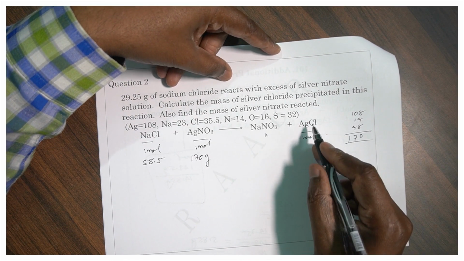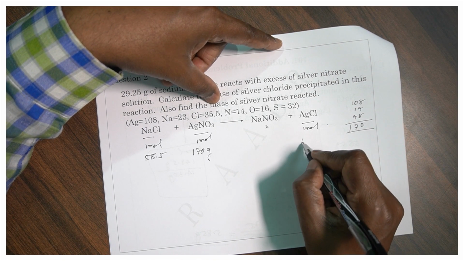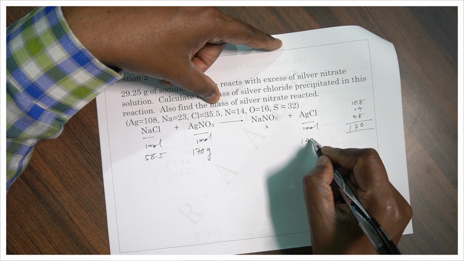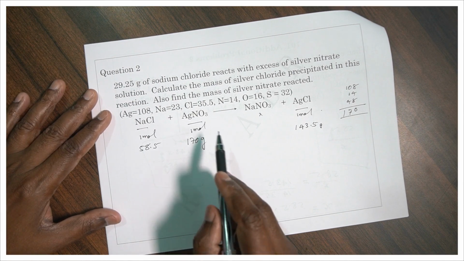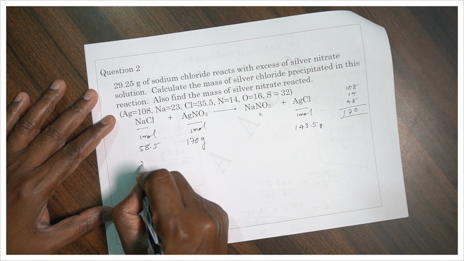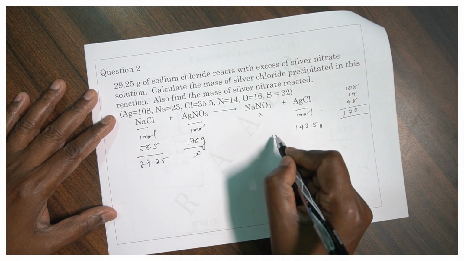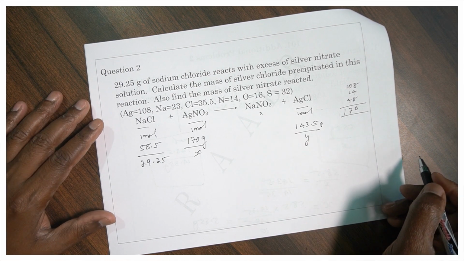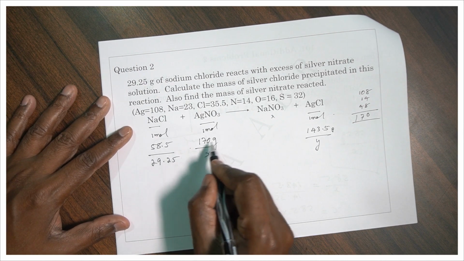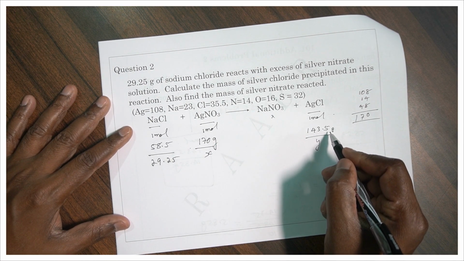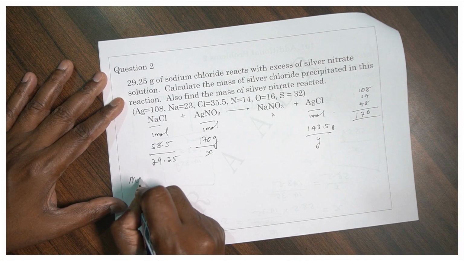Silver chloride, that is 108 plus 35.5, 143.5 grams. This also is there. Now the weight of sodium chloride given in the question is 29.25. This is there. This will be X and this will be Y. Okay. So these are the ratio. 58.5 upon 29.25 is equal to 170 upon X, that is equal to 143.5 upon Y. This ratio we have.